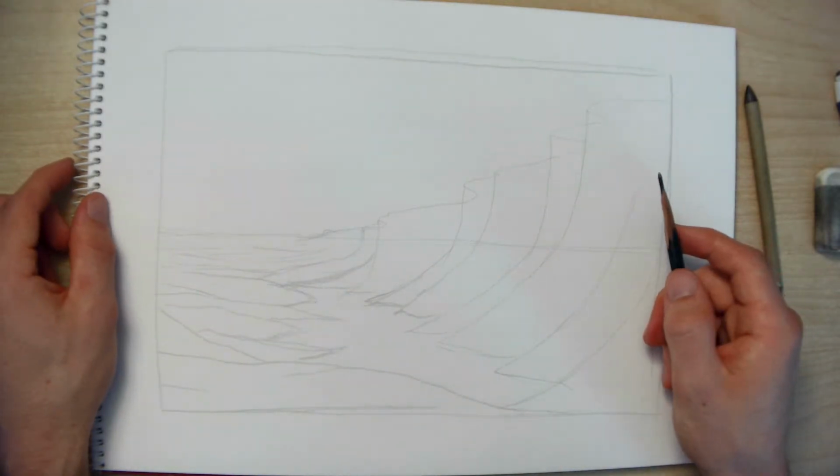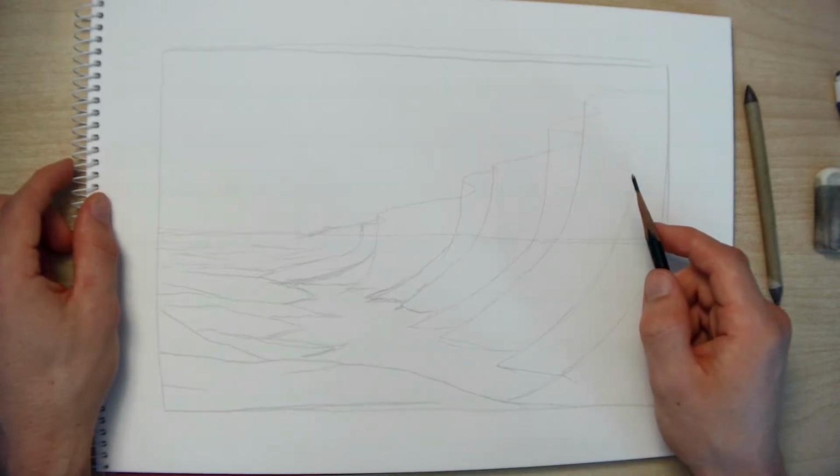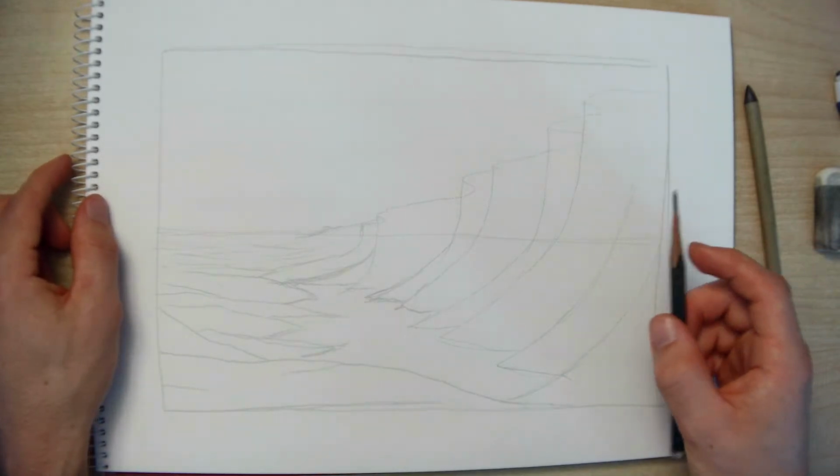Okay, so much for the layout. The detail in the foreground is going to come later.